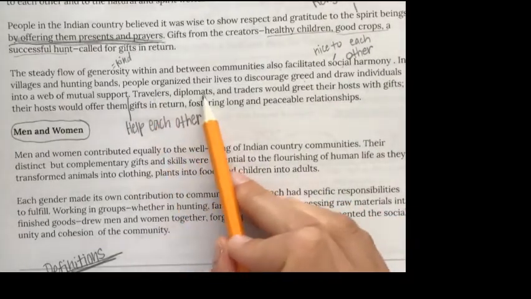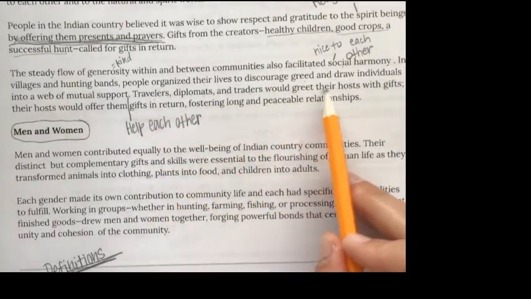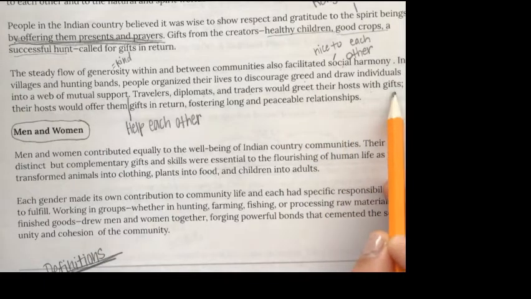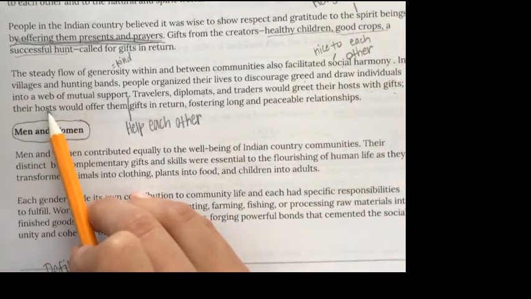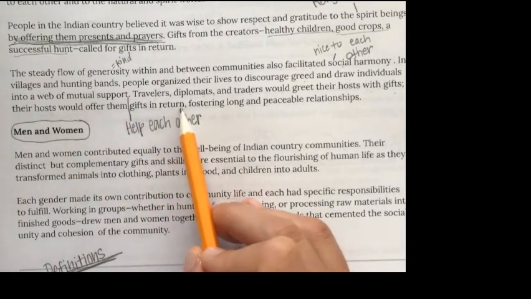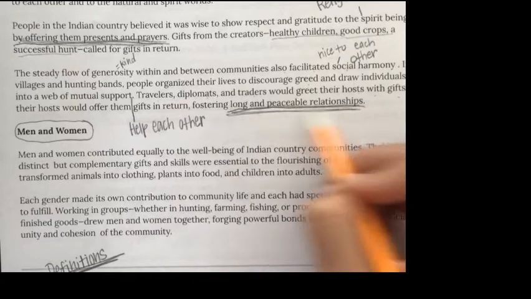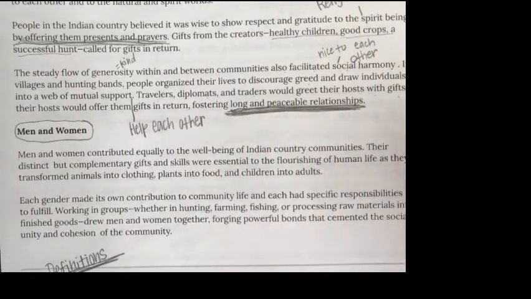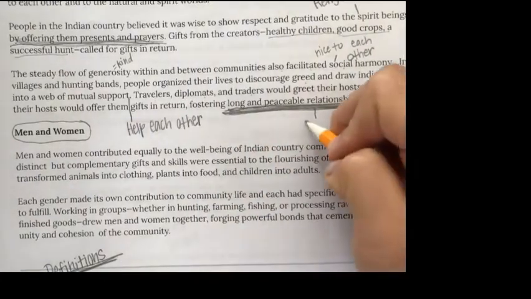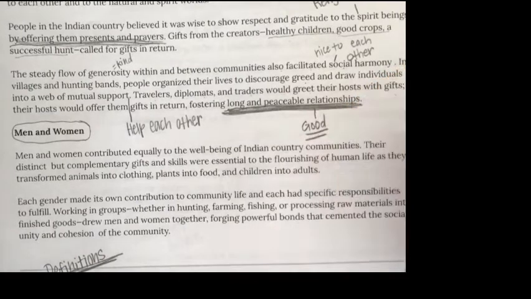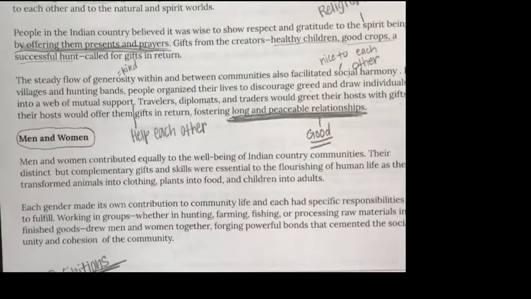Travelers, diplomats, and traders would greet their host with gifts. They are very giving. Their host would offer gifts in return, which helped them have long and peaceable relationships. So this is another good thing, right? So this is a part of their brilliant plan for living.